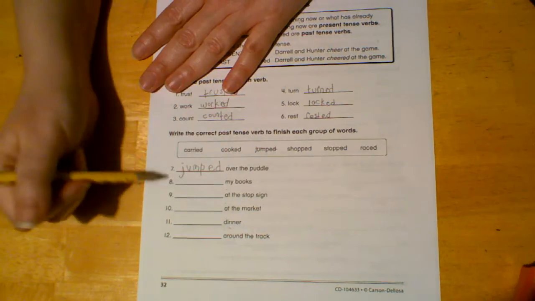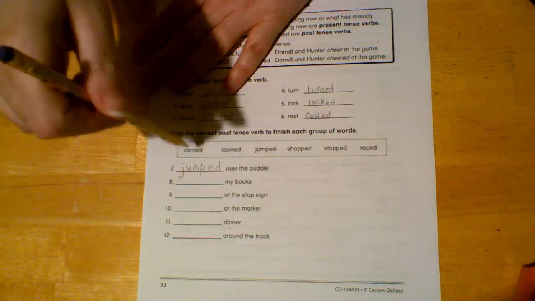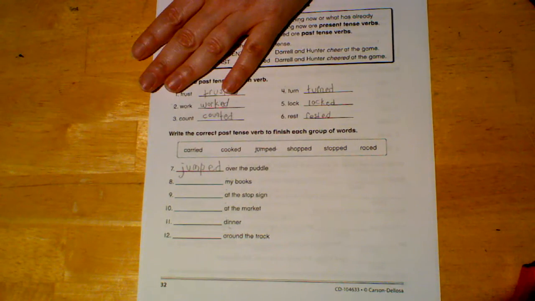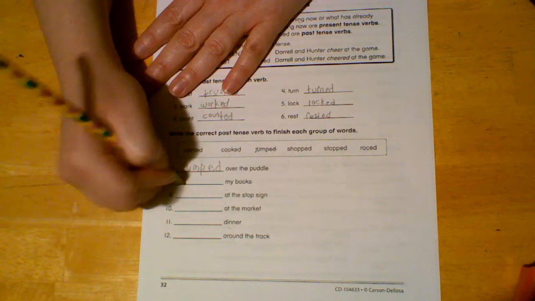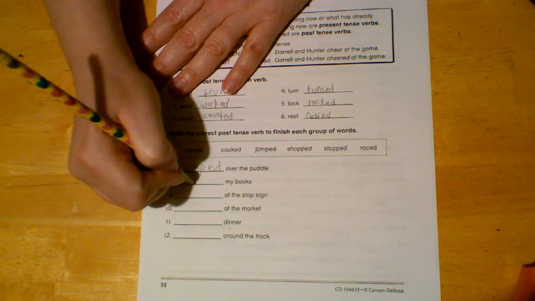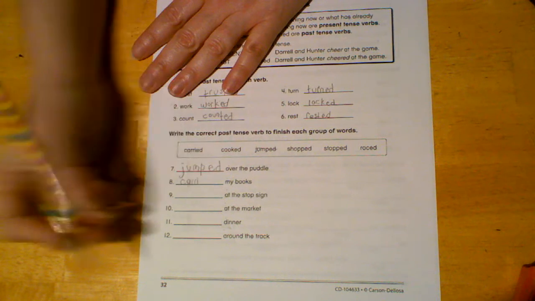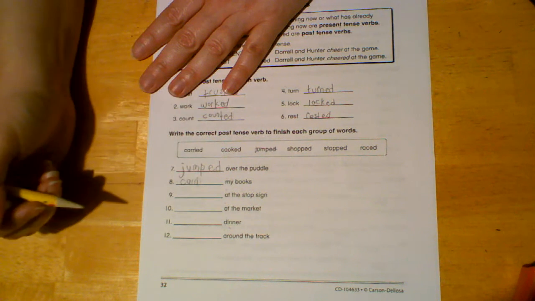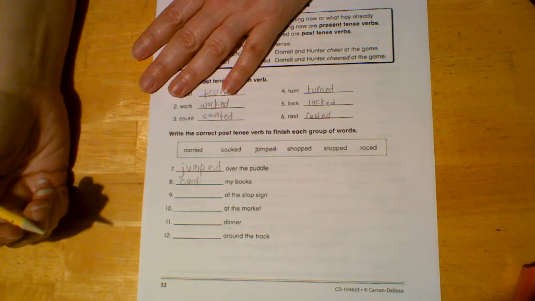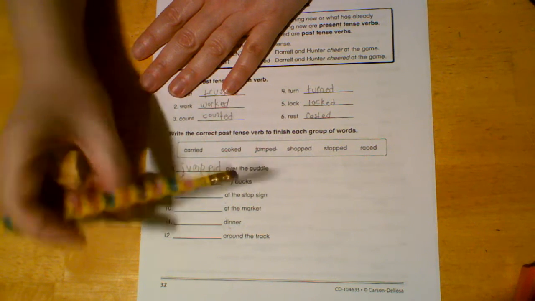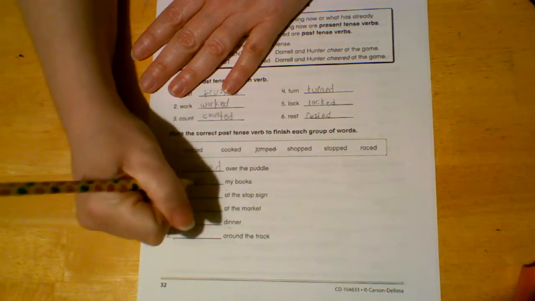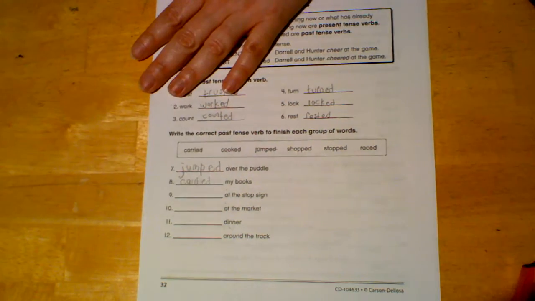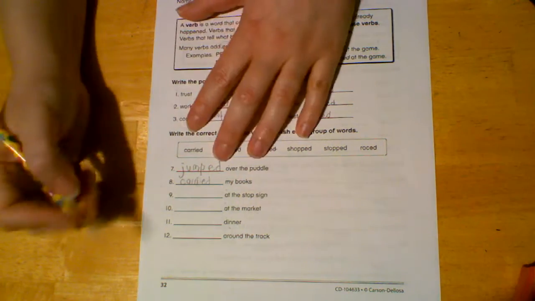All right. So let's look at number 8. My books. What can we do to my books? Carried, cooked, shopped, stopped, raced. Yeah, carried. I'm not carrying them for you. You're going to have to carry your own books. Oh, here's a special one, though. This is one of those that we change the Y to an I and add a vowel suffix. Remember, we talked about that before? So here's your change your Y to an I, and we're going to add that ED suffix because it's a vowel suffix. We don't want the Y there. All right.